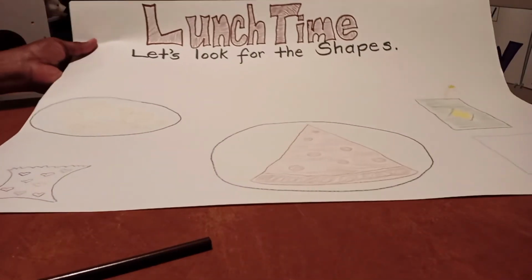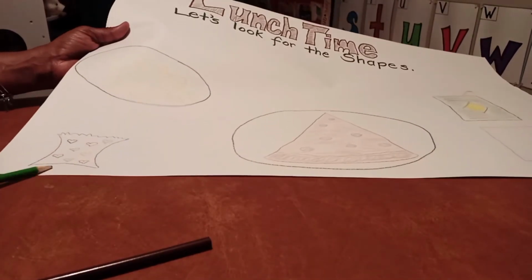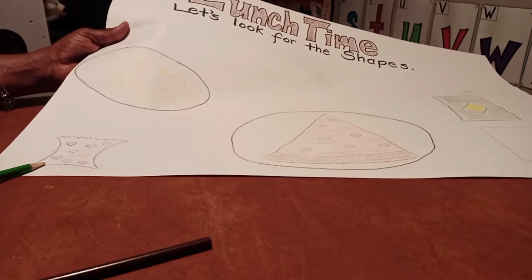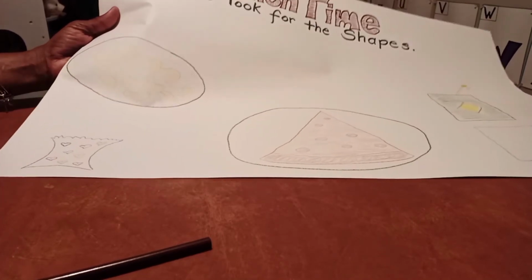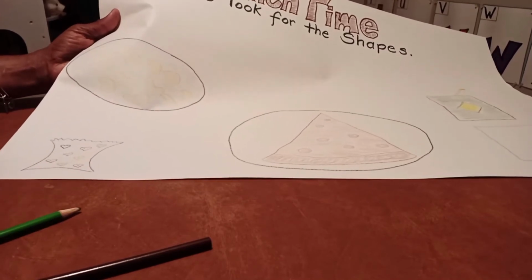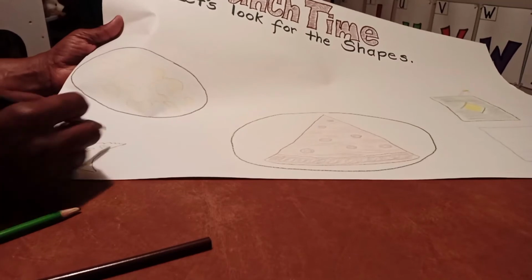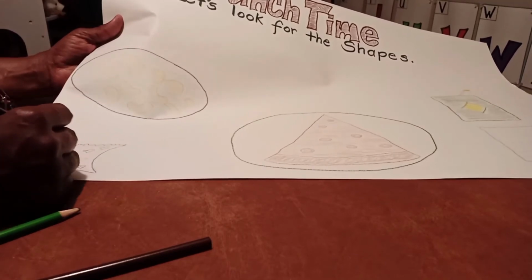Let's see what this one is now. What do you think? Do you think this is? It looks like a bag of chips. Well, we have our chips right here. What do you think this is? I'm going to tell you in 1 second. Oh, let me go ahead and color it in a little bit. You want to know?